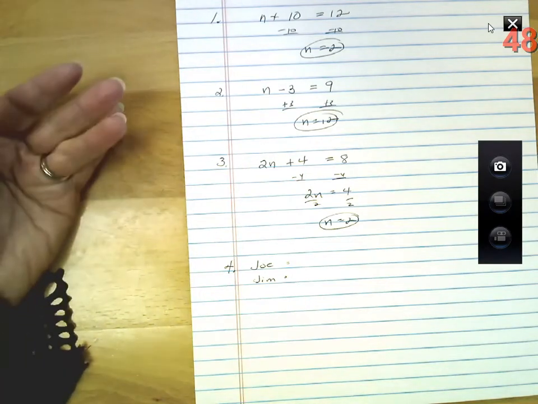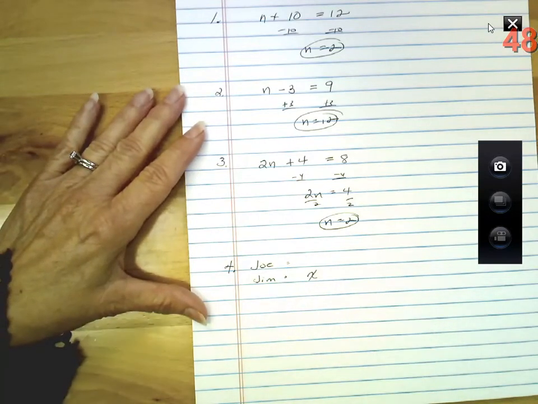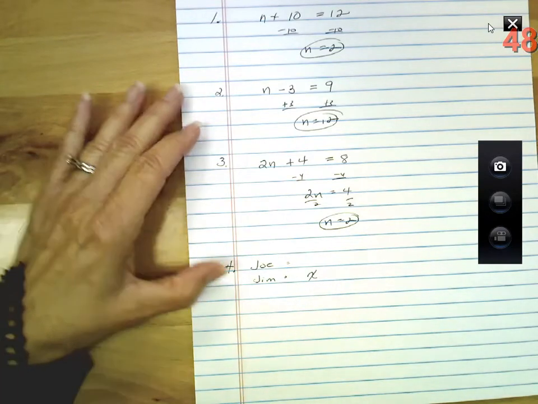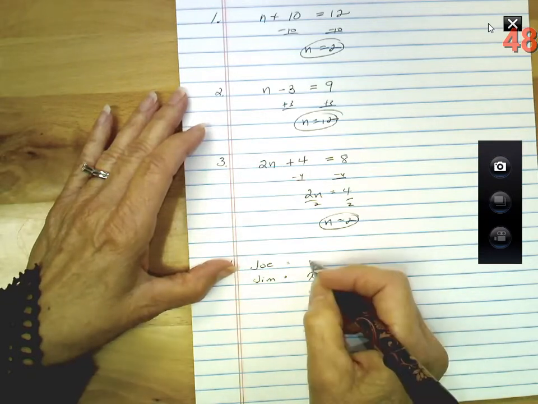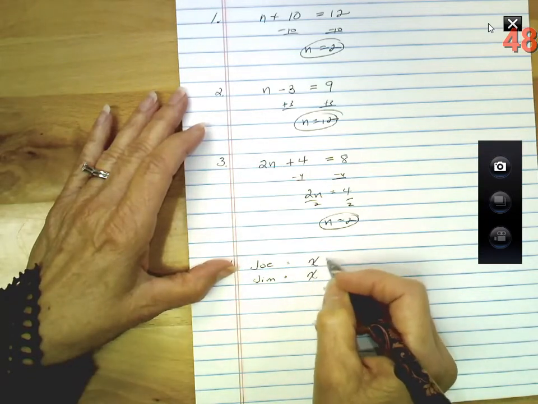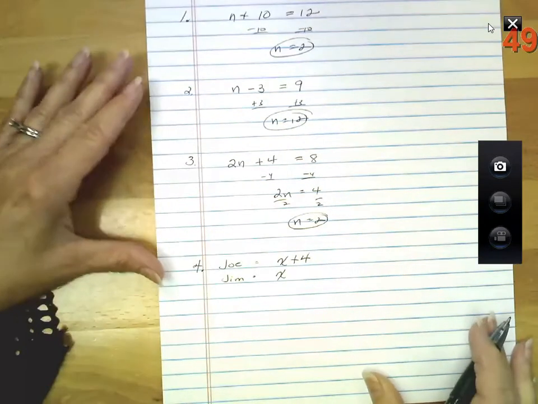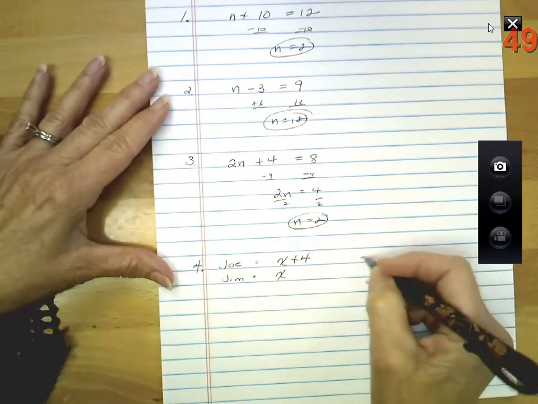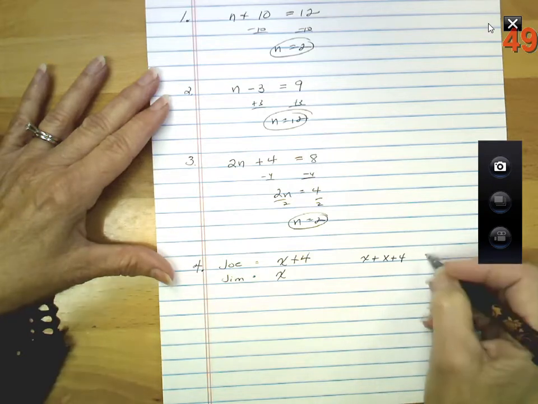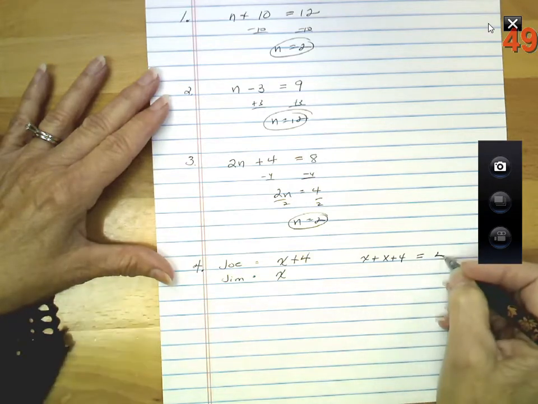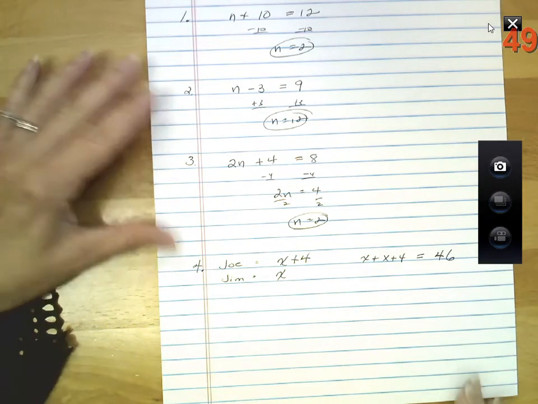We don't know anything at all about Jim, so he's going to be X. Then it says Joe is 4 years older than him, so that would be X plus 4. The sum of their ages, X plus 4, equals 46. Okay, that makes sense?